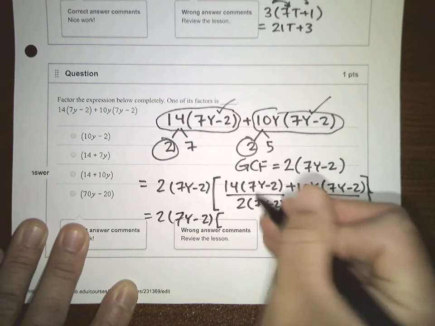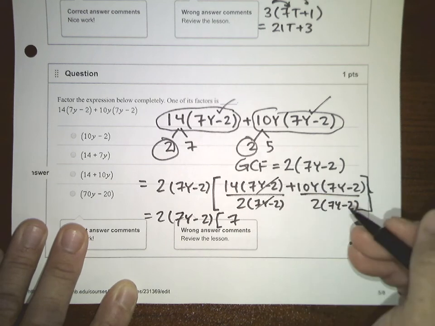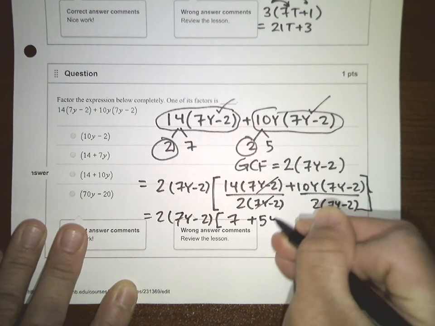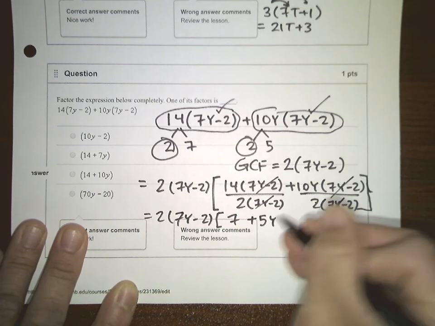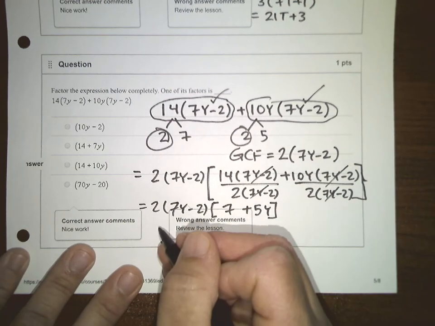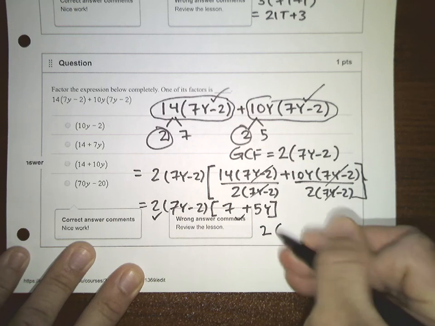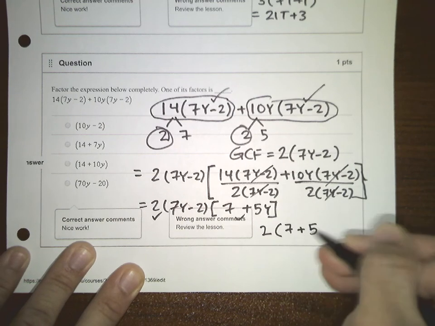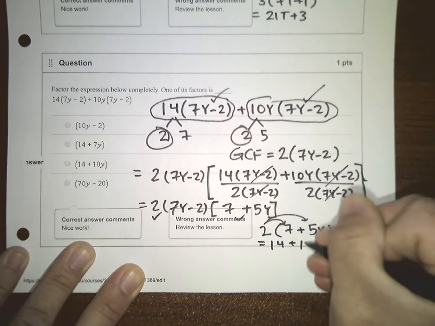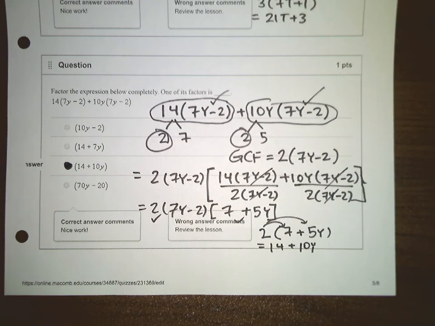The 14 divided by 2 is 7. (7y minus 2) divides out. 10 over 2 is 5, so plus 5y, and the (7y minus 2) divides out. But we don't see our answer choice here once again, but we have the 2 times (7 plus 5y). If we distribute the 2, we will get the 14 plus 10y, which is the answer that is here.